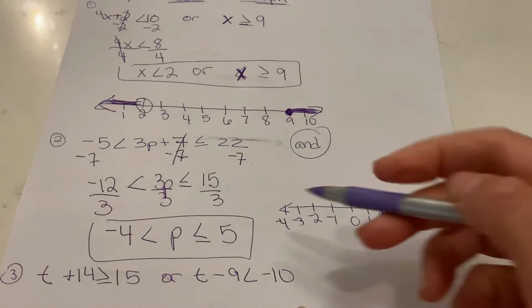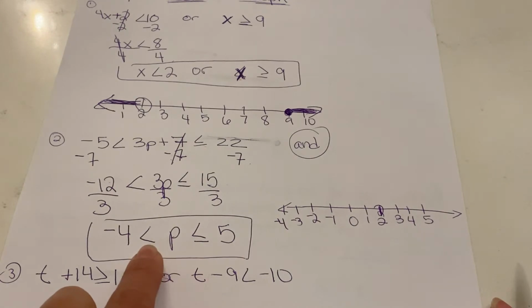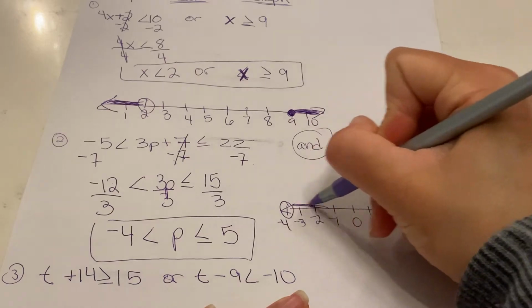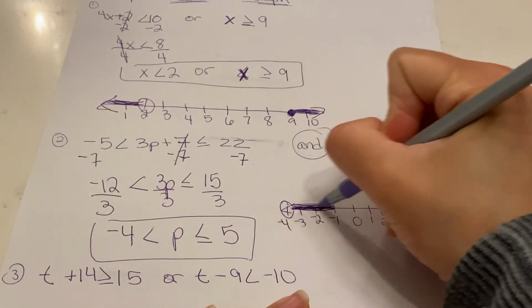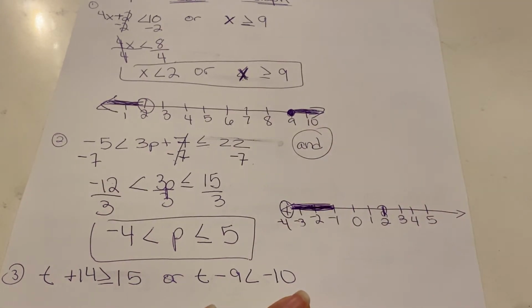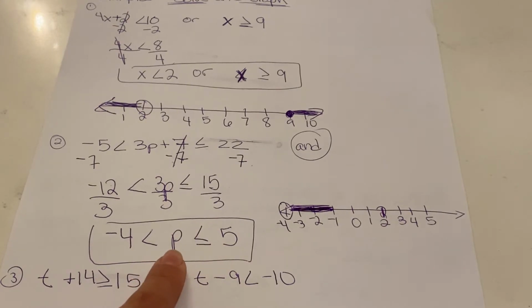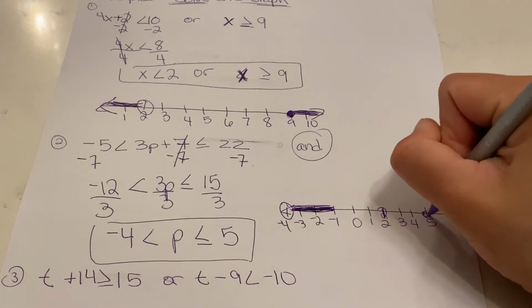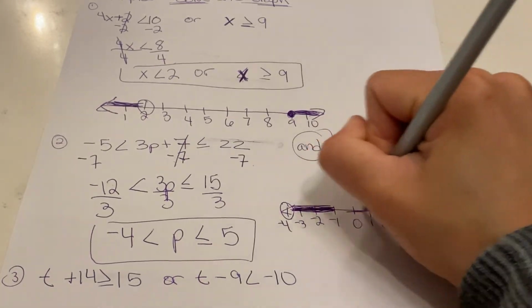Okay, so how do I read it in terms of the variable? This says P is greater than negative 4. So open circle, greater, I know I got to go to the right. Okay, I'm just going to graph shade a little bit, just so I know in the direction that I'm going. Then I got to read the other inequality in terms of your variable. So P is less than or equal to 5. That tells me closed circle at 5. And it says less than, so I got to go to the left, okay?